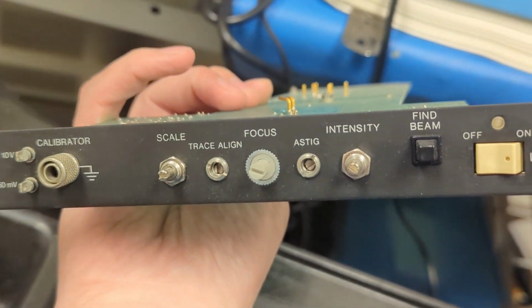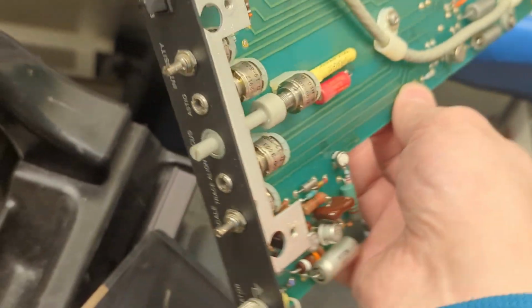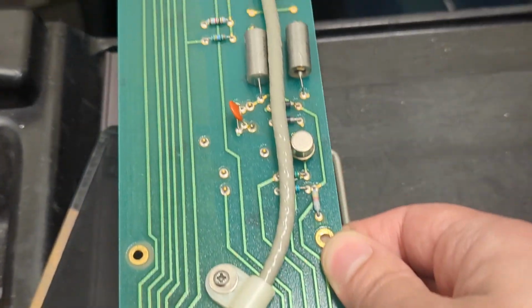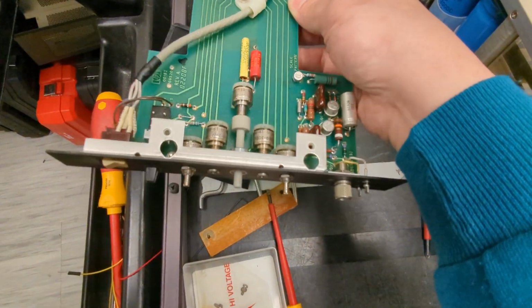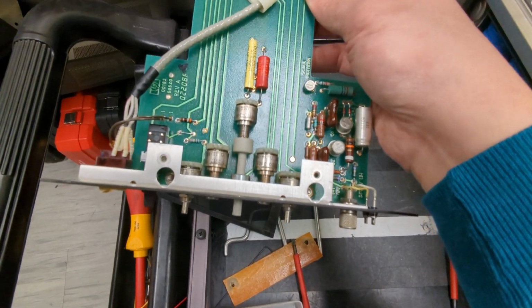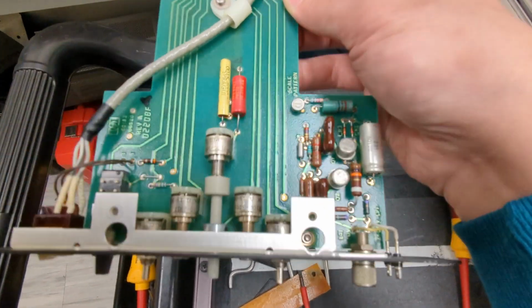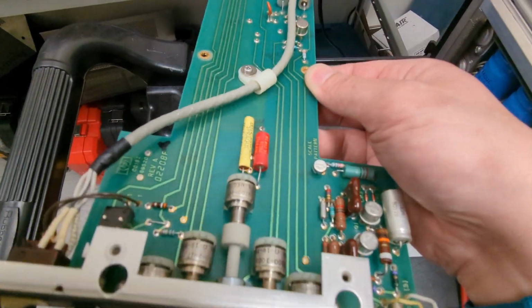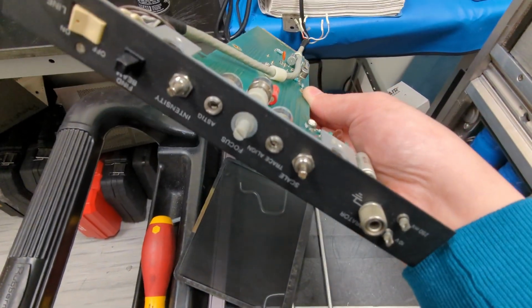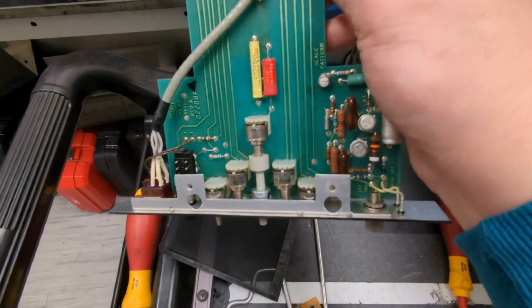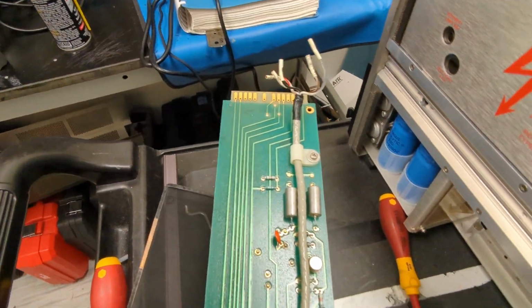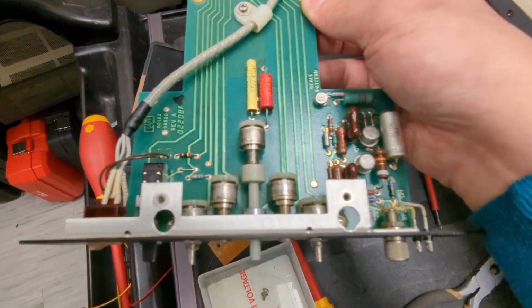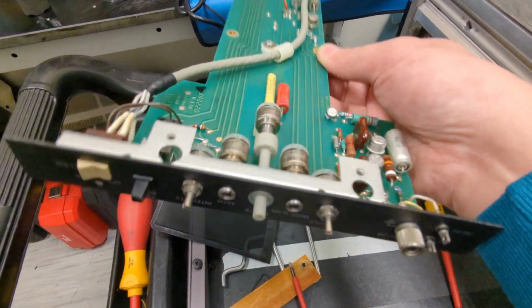This is the board that has some of the intensity, focus, scaling pots on it, and the reason I did that was so I could clean these potentially. So I'm going to hit the intensity pot with some contact cleaner and see if that'll help bring it back to life, if that is the problem. But yeah, clearly marked where all these connections are, where they go, so I don't forget. But yeah, let's give that a try.